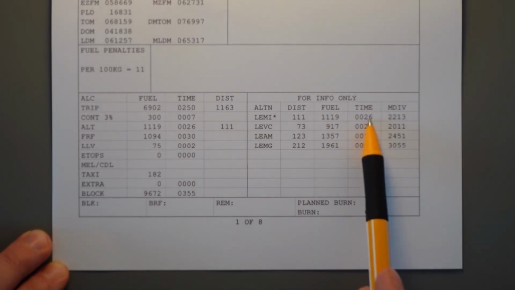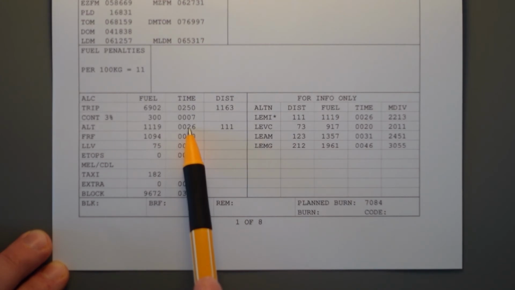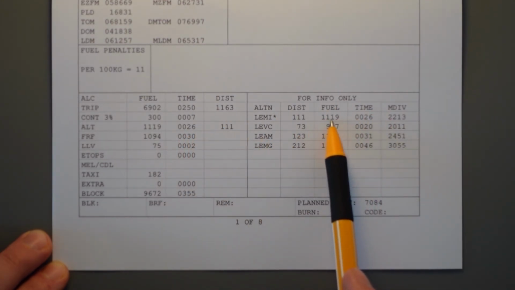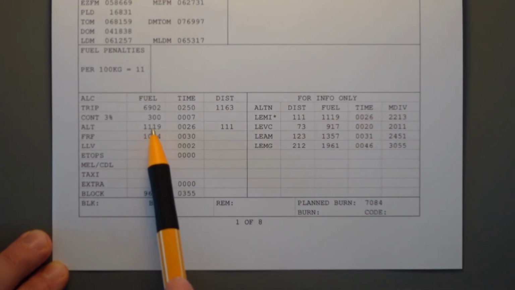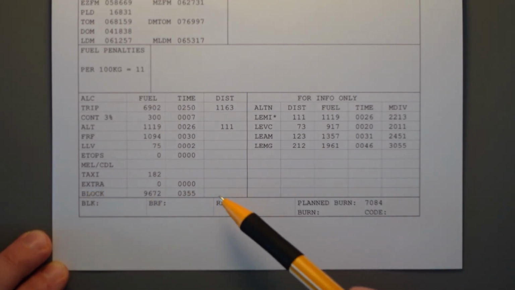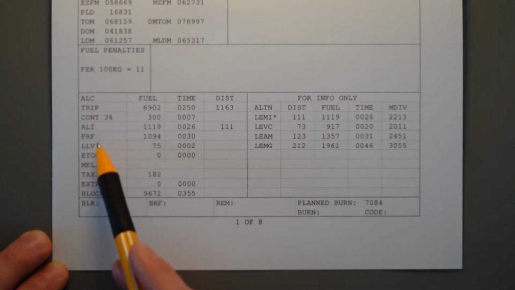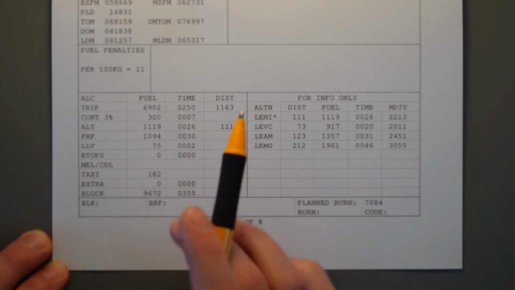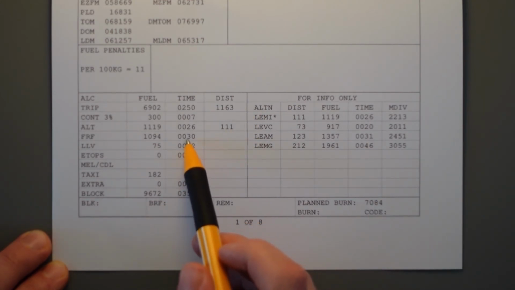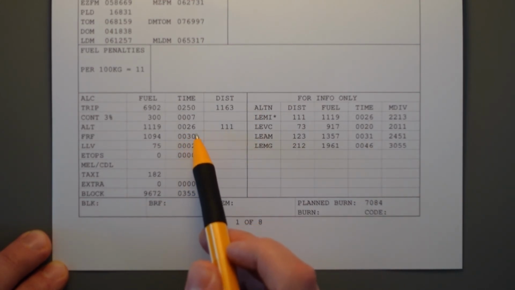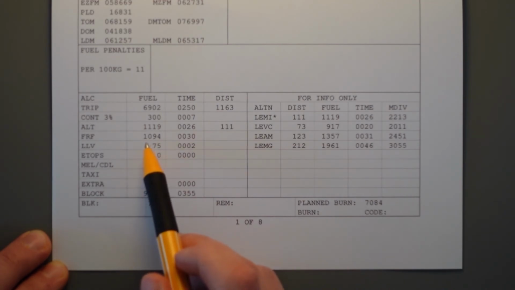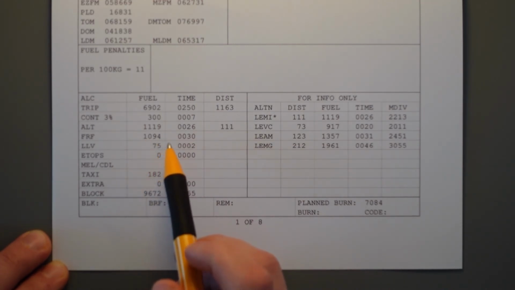Time to do that is 26 minutes. 26 minutes comes across, and the fuel we need is 1119. Our final reserve fuel, we know it has to be 30 minutes if we're in a jet, which we are, so we can see the time there of 30 minutes, which in this aircraft is 1,094 kgs.